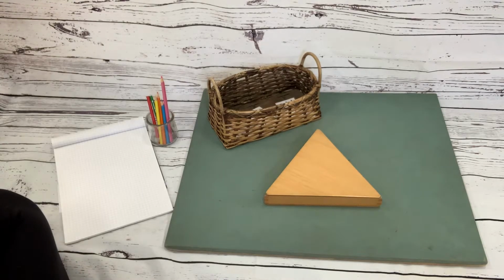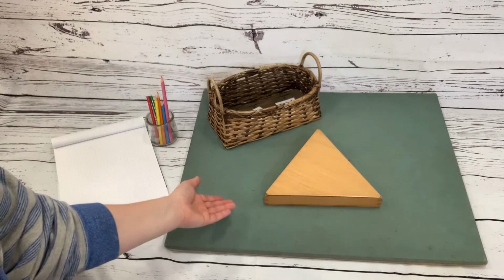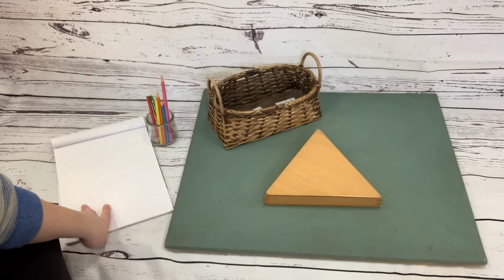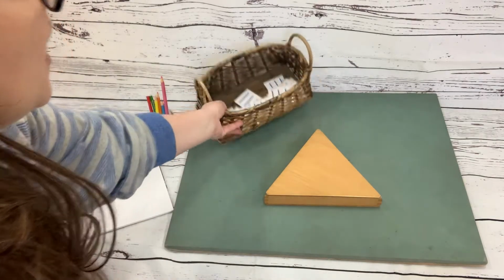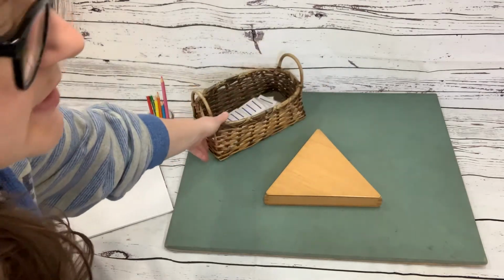This presentation is called Congruent, Similar, Equivalent with the Triangle Box. For this presentation, you'll need the triangle box, maybe some colored pencils, maybe a graph paper, your geometry plane, and your tickets labeled Congruent, Similar, Equivalent.